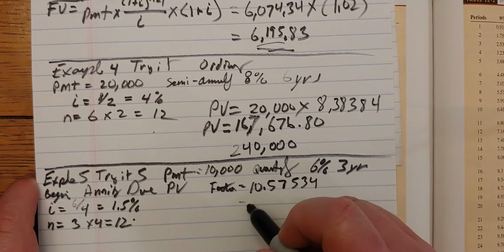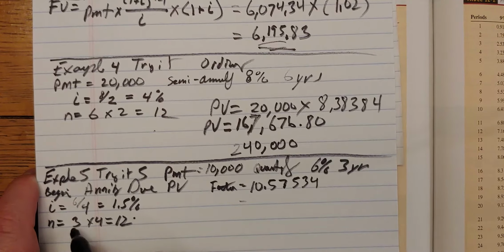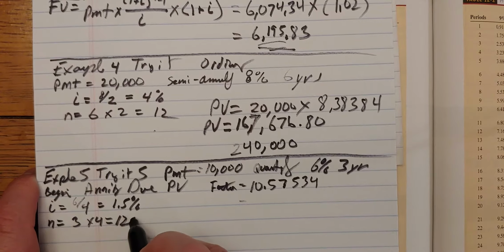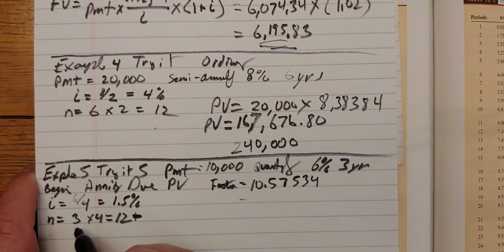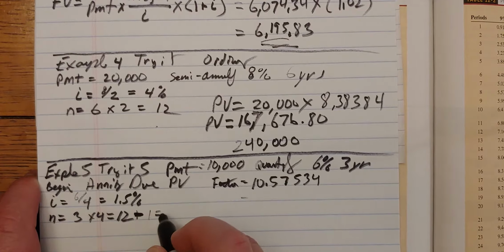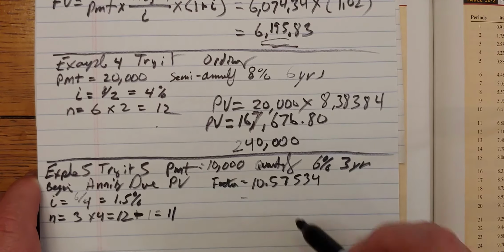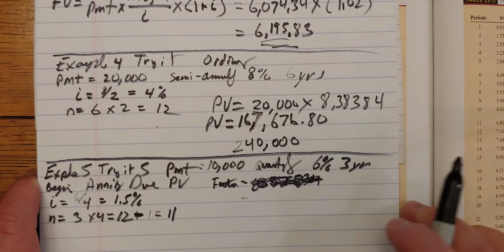I'm doing this backwards. I'm doing future value, so we need to add 1. Subtract 1 from n for an annuity due, so that should be 11. So, a different factor. Glad you got to see me make that mistake.